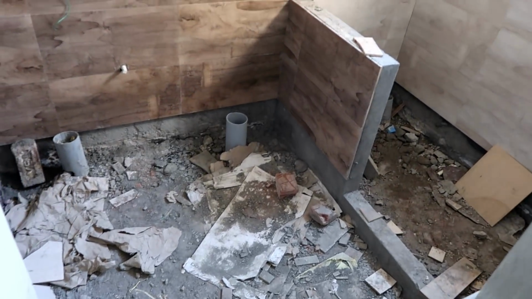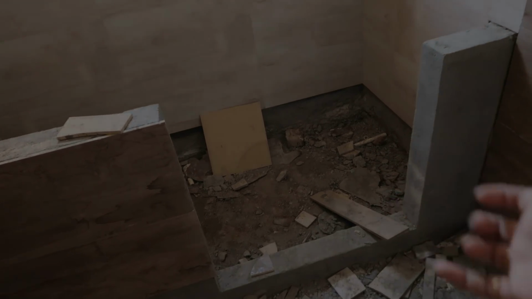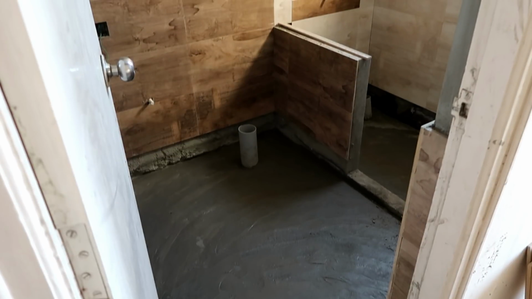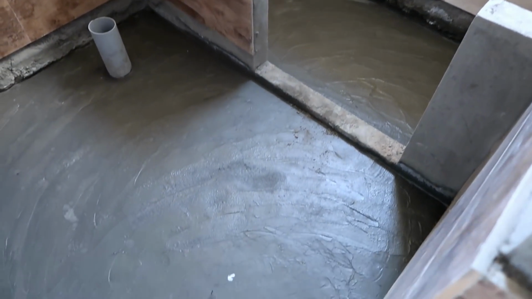Before starting the flooring, do not forget to discuss waterproofing with your civil guy. If you waterproof your bathroom floor, then you can avoid upcoming seepage problems from your downstairs neighbors.